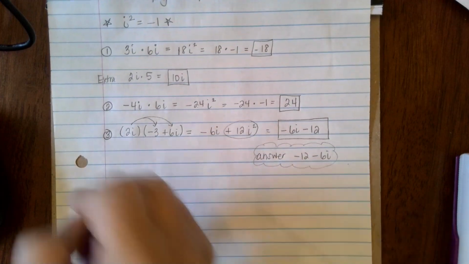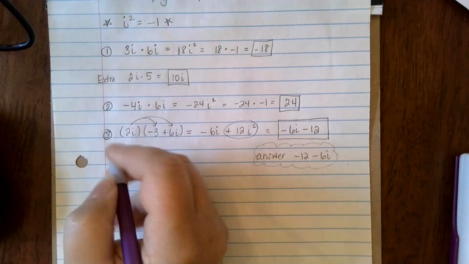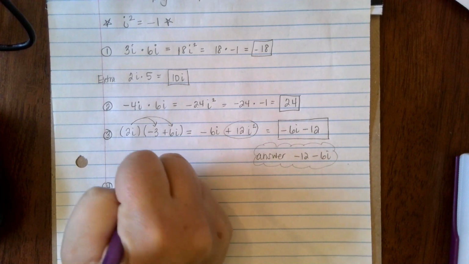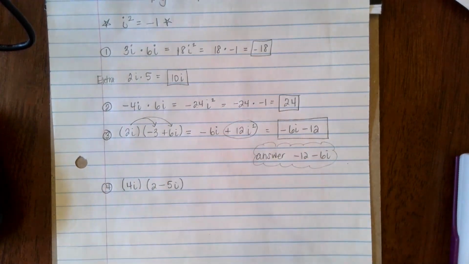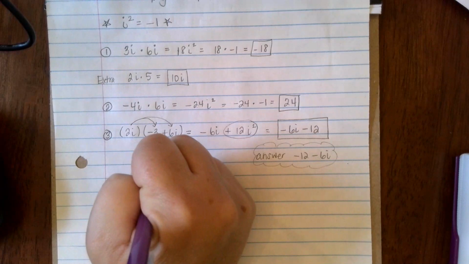All right, let's look at number 4. 4i times 2 minus 5i. All right, go ahead and hit pause on your video and give this one a try. All right, so you should have distributed this 4i.